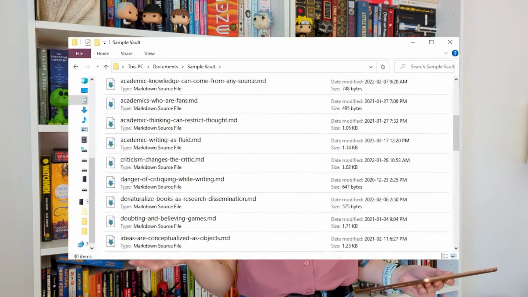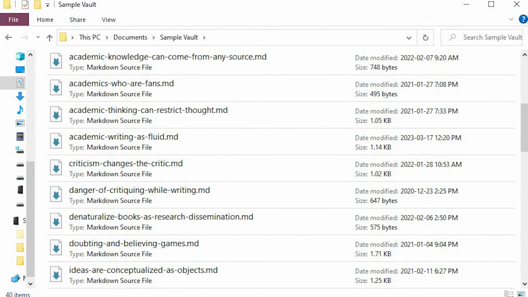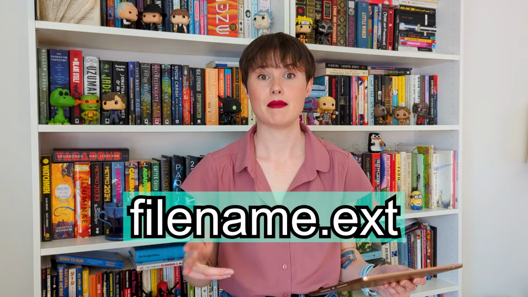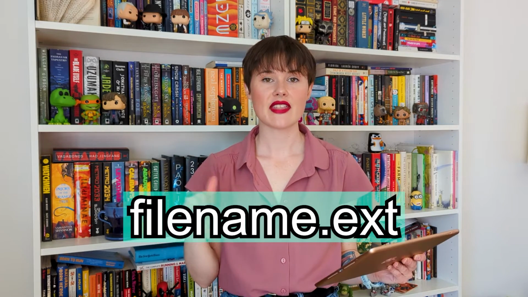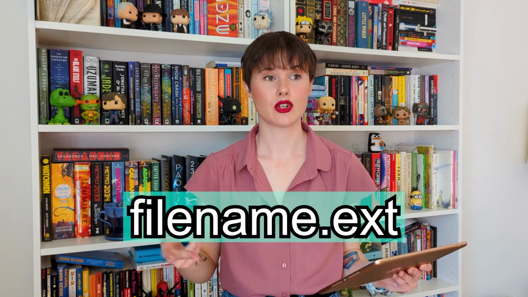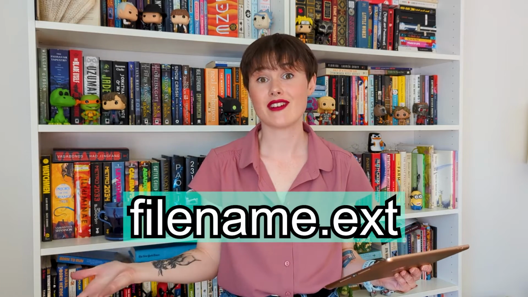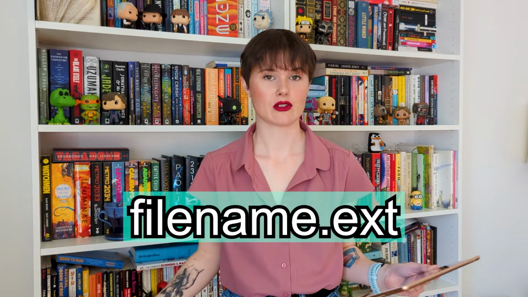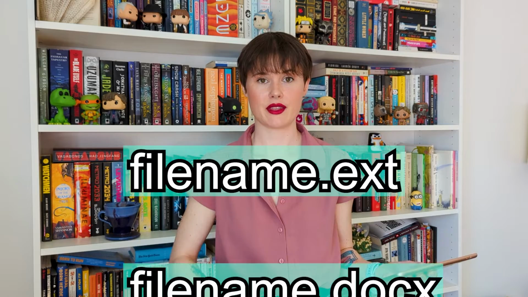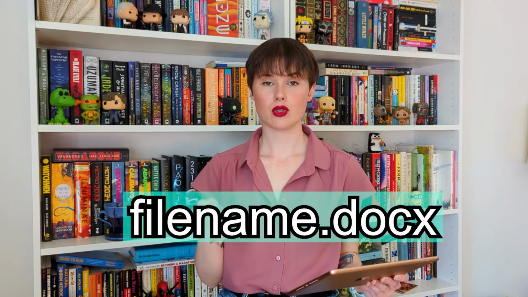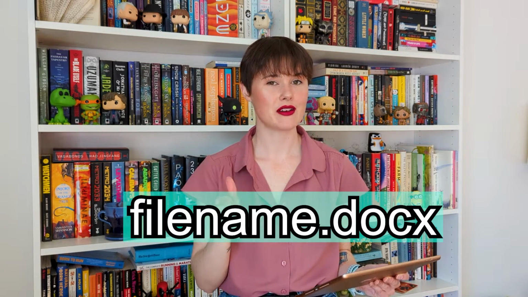If you open up the File Explorer and you go to the folder where you housed your Obsidian vault, then you will see a whole bunch of files there. And a file name consists of 2 main parts. Firstly, the file name itself, and then a dot, and then the file extension, which tells your computer which program to open that file in. So for instance, the suffix for Microsoft Word documents you might be familiar with is .docx, and when the computer sees that extension, it knows to open that file in Microsoft Word.